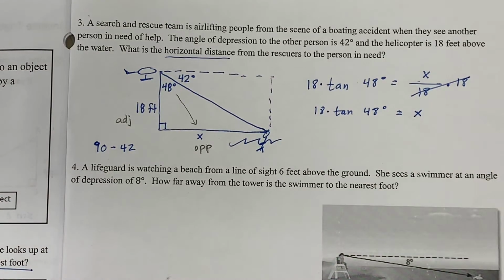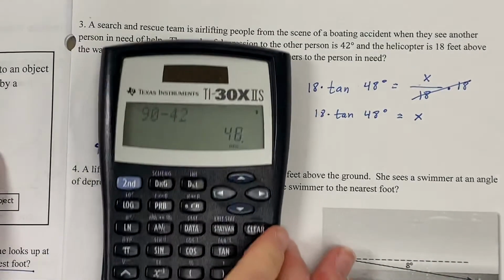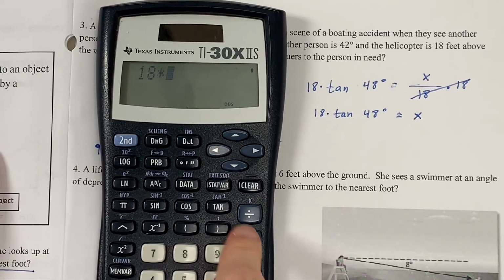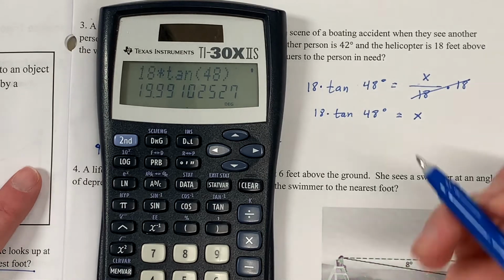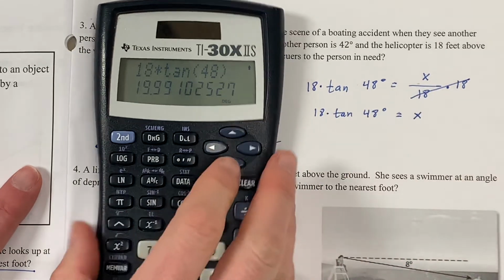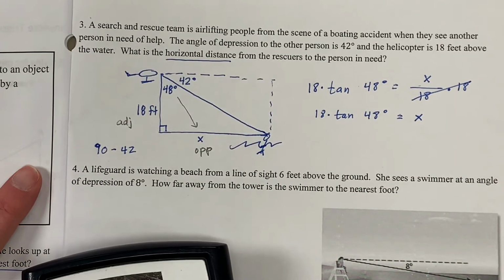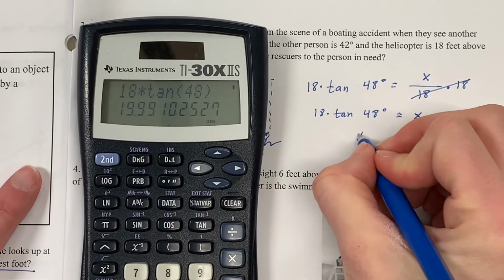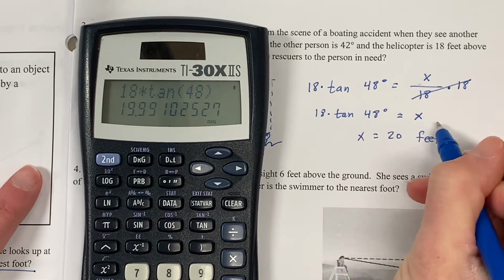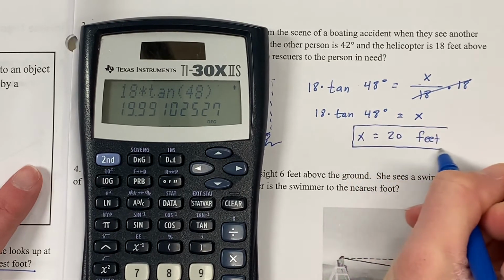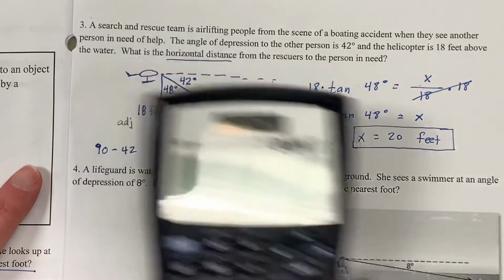So I'm going to plug that into my calculator. I have 18 times the tangent of 48 degrees. You hit equal to, I would say x is approximately 20, what's my unit? 20 feet. Very good.